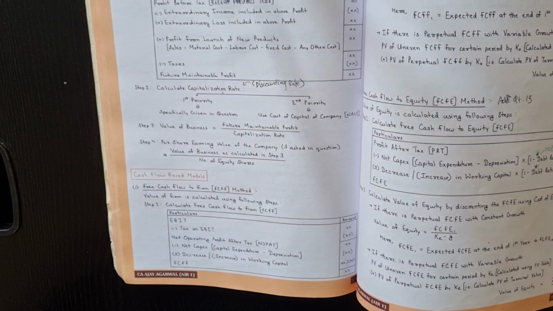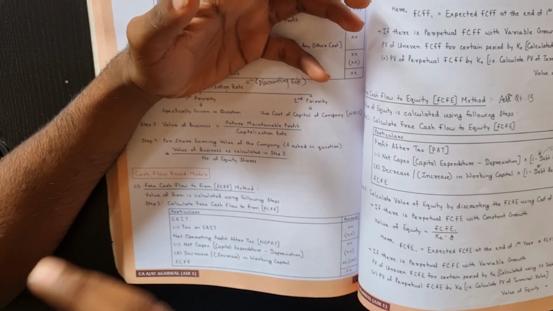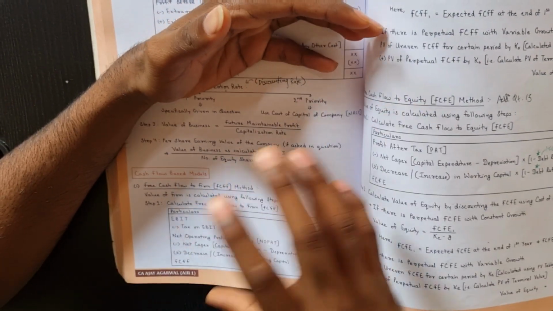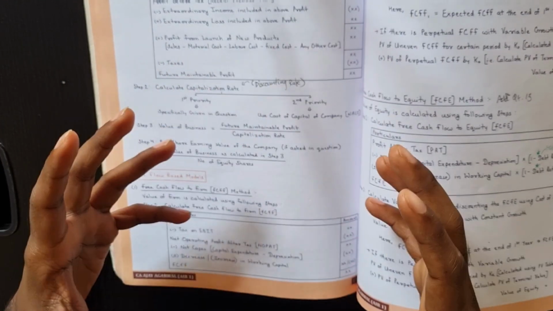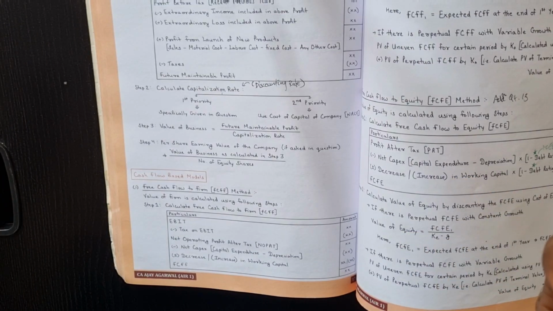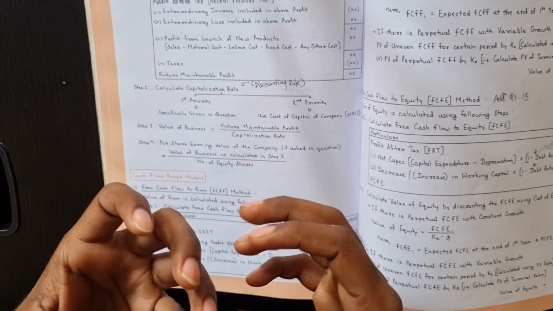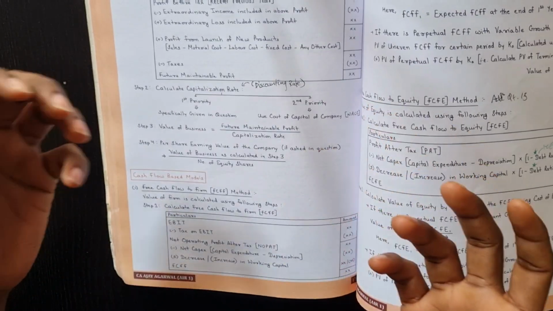Why are we taking EBIT here first of all? Because this is cash flow to firm. It is catering to the whole firm. So when it is catering to the whole firm, then what will be the value? For whom are we calculating? Only for equity shareholders? No, for the whole firm. There will also be debt holders in the firm.